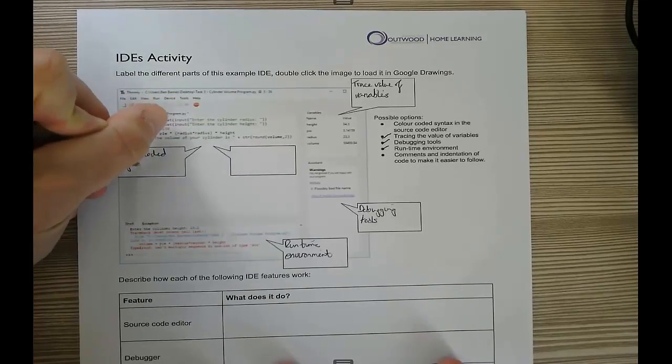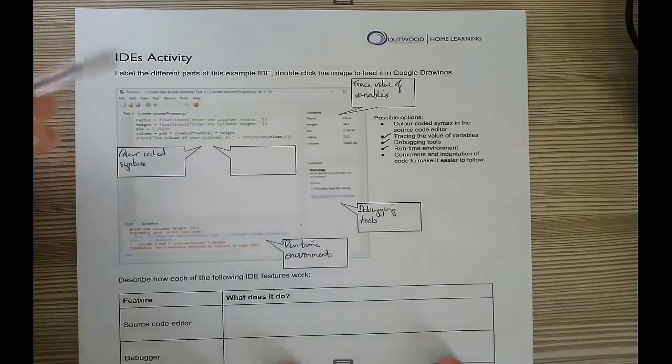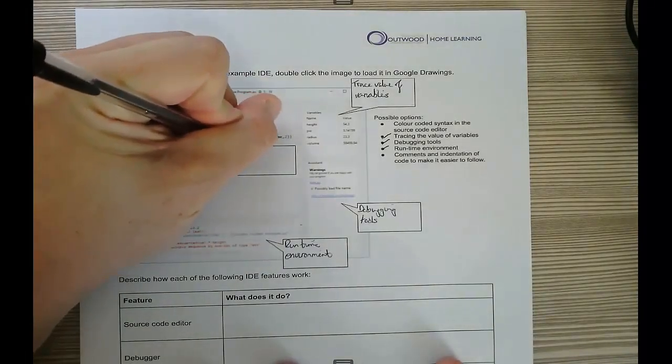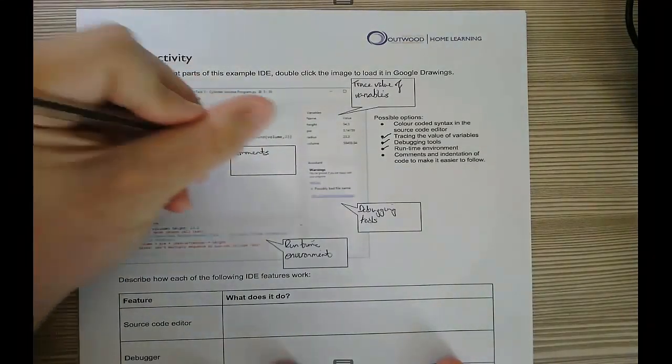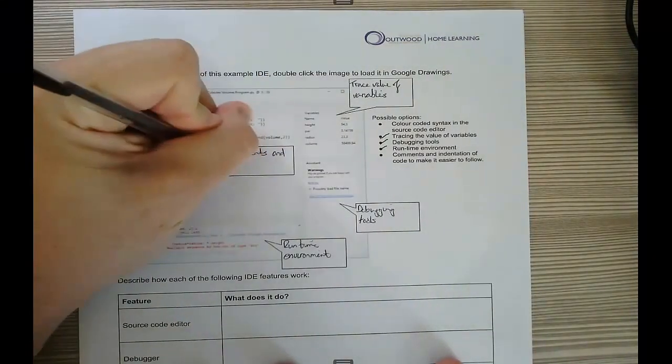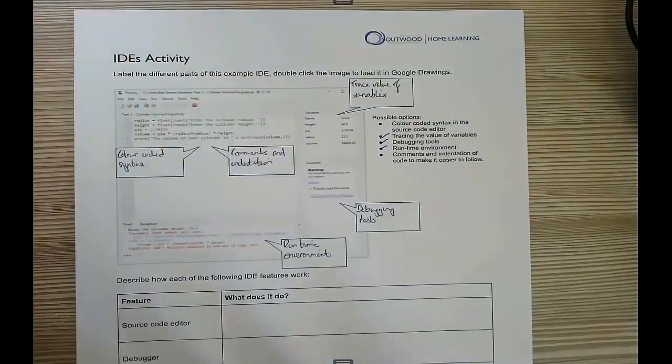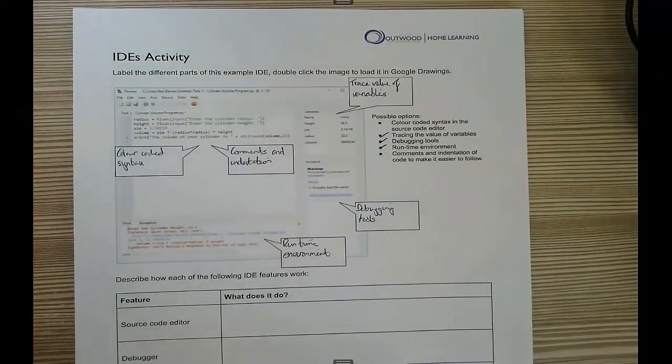And that is really useful because it allows you to see if you've got speech marks or whatever. And the other one is you can add comments to explain what's going on, although there's not any on this program. And also indentation. Indentation is really important in Python, as it shows the flow of the code, so it makes it easier to follow what's going on.